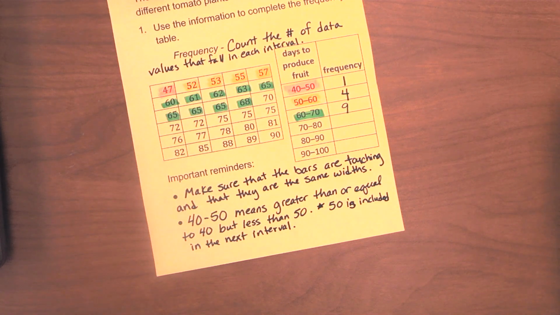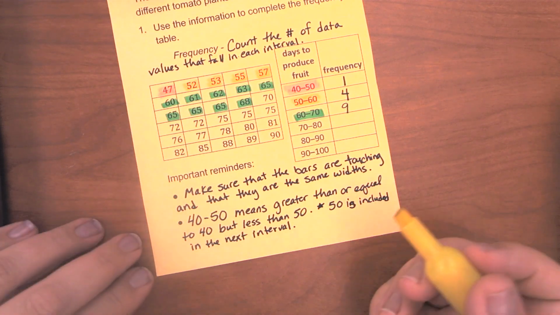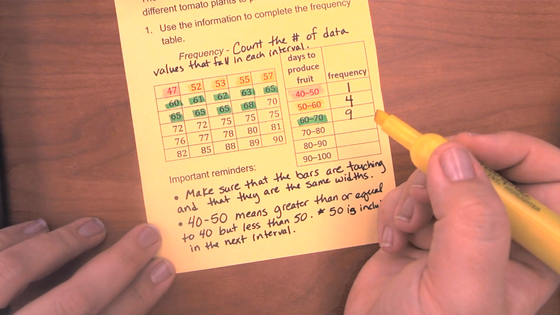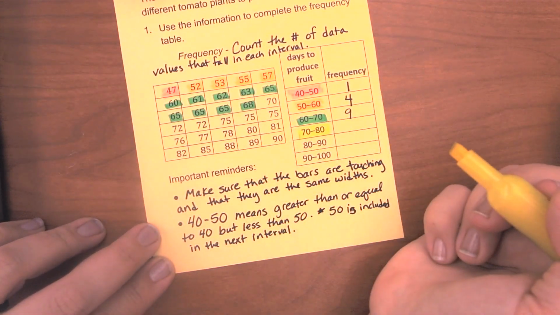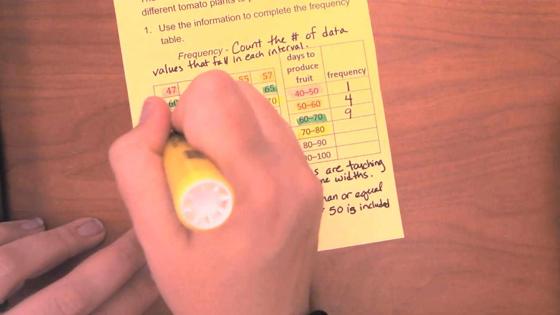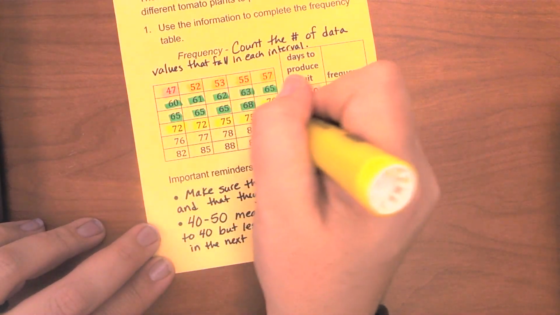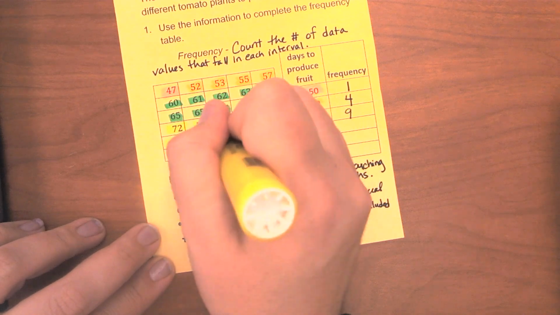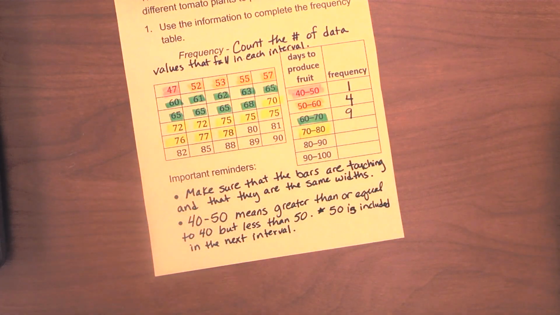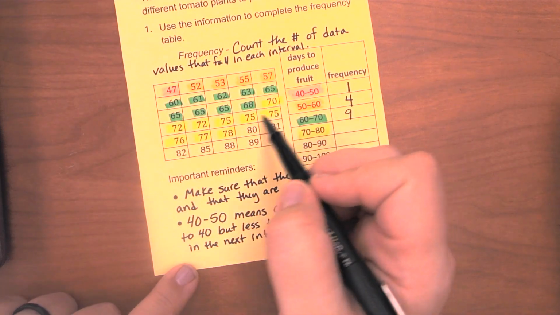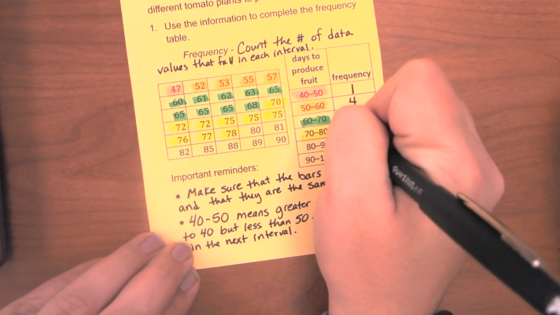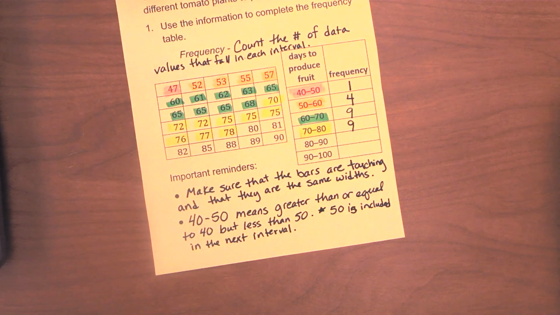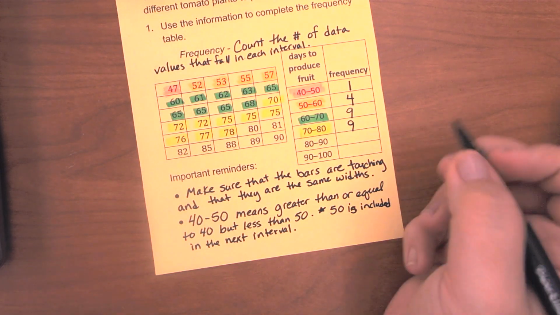If you run out of colors, I'm not sure if the yellow one will work well on this paper or not, you can always use shapes or you can repeat colors. So 70 to 80, I've got 70, 72, 72, 75, 75, 75, 76, 77, 78, don't include 80. So I've got 1, 2, 3, 4, 5, 6, 7, 8, 9 again. Looks like I've used up all my colors. So you can either repeat again with pink if you want, or you can use shapes.